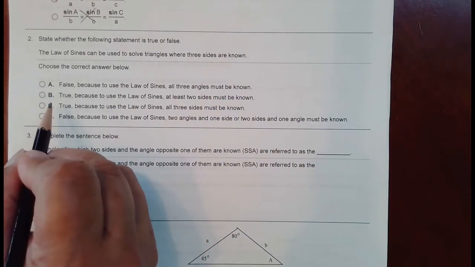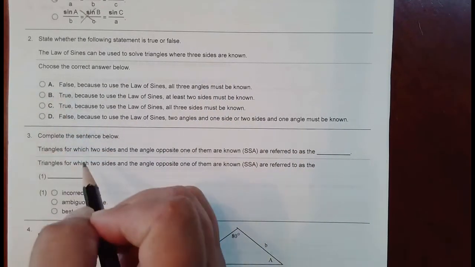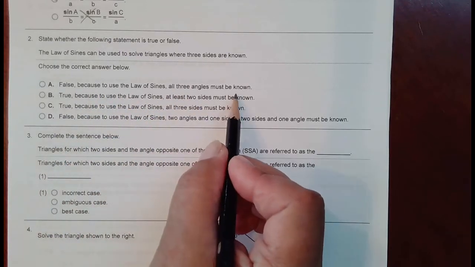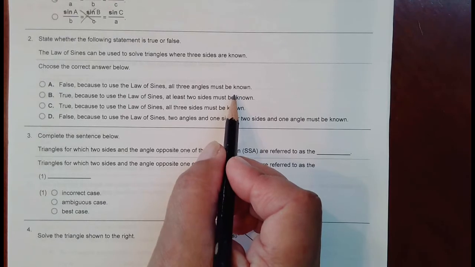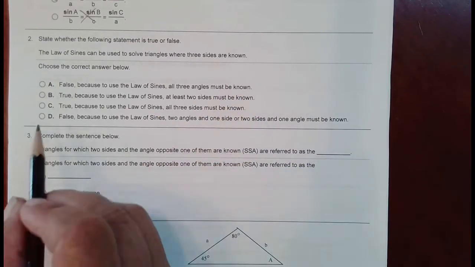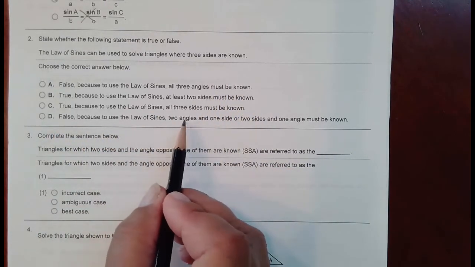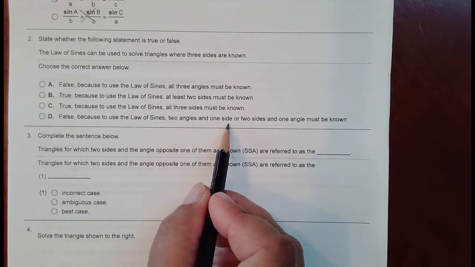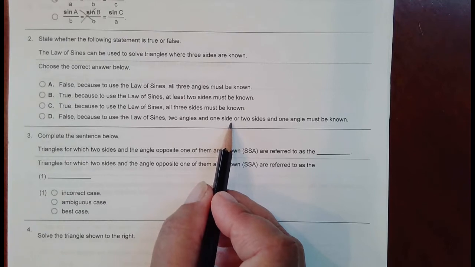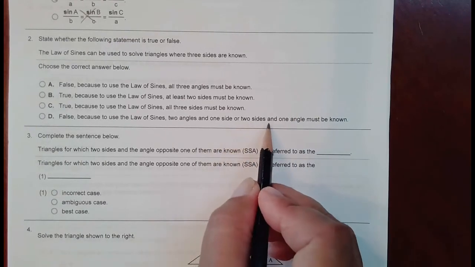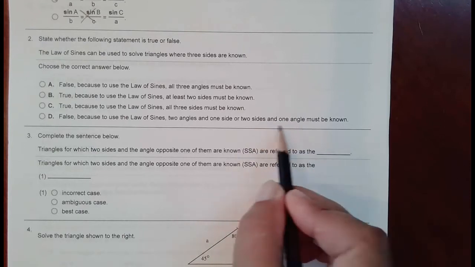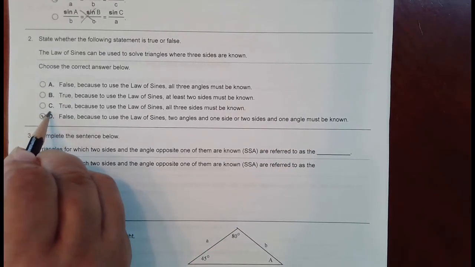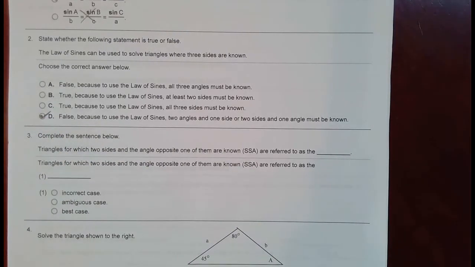No, that's false. There are 2 choices that say false. One says the law of sines means you have to have all 3 angles. You don't need all 3 angles. You need at least 1 angle and the side across from it. Another says false because 2 angles and 1 side could be given. That's true. You could be given 2 angles, you certainly don't need all 3 though. Or you could be given 2 sides and just 1 angle. Yes, at least 1 angle has to be across from the side that corresponds to it. So it's false for that reason right there.